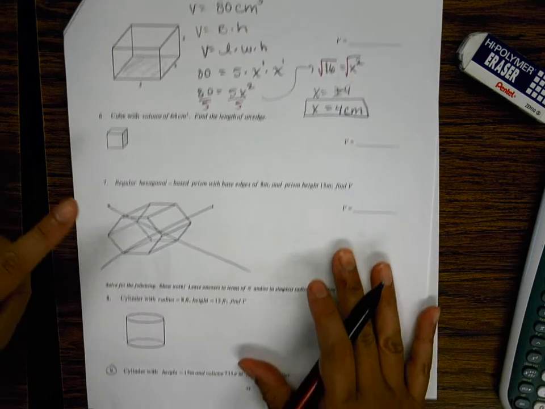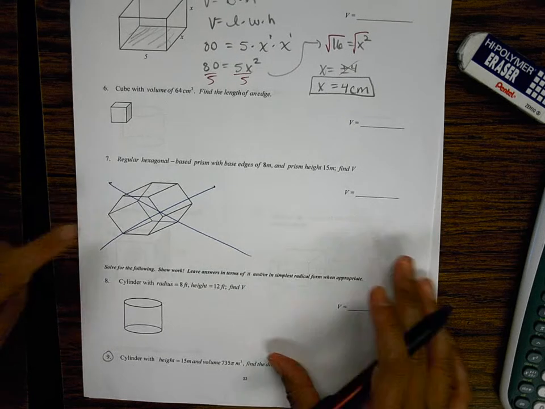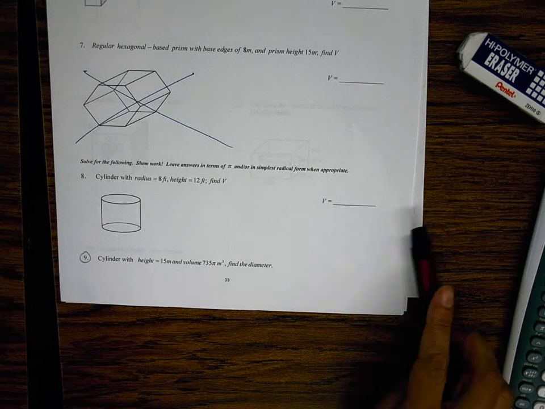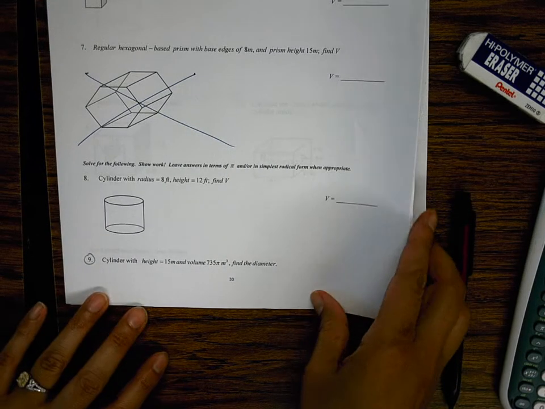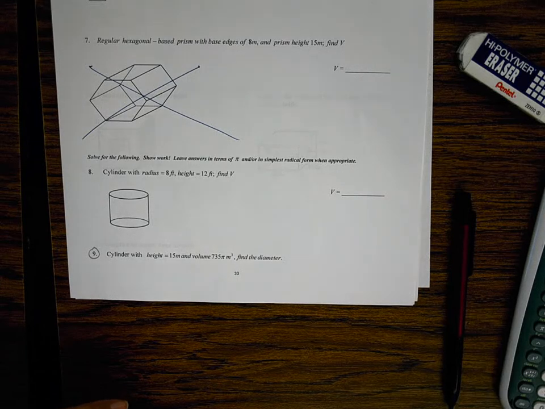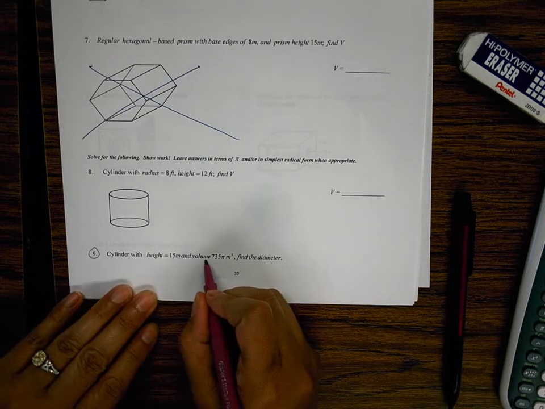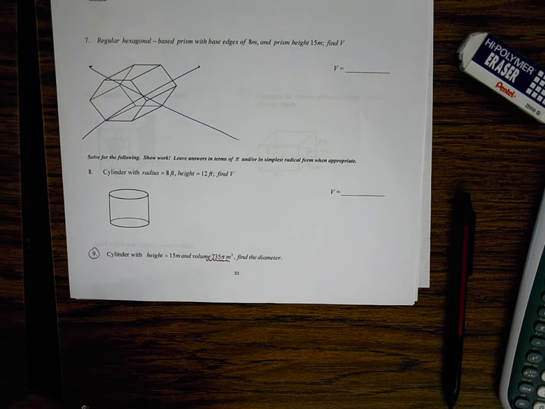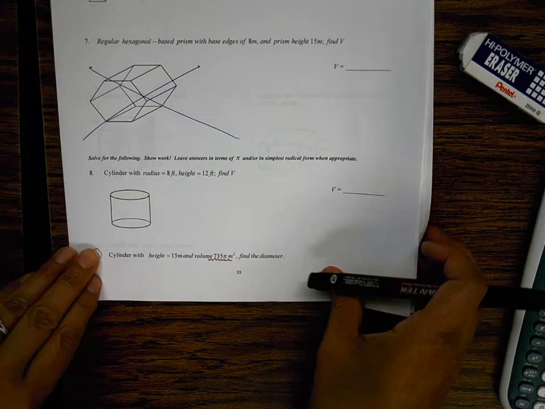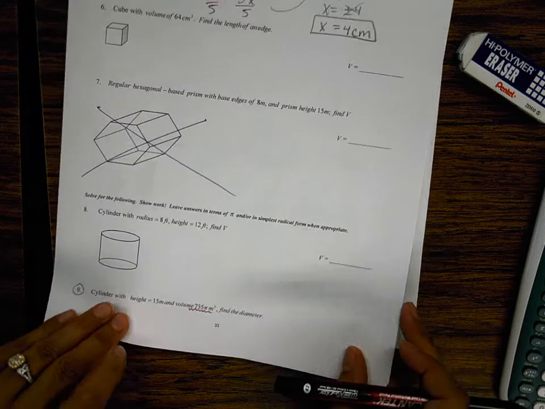Now I told you guys previously to cross out number 7, and I'm going to do number 9, another one that got split between 2 pages. A cylinder with a height of 15 meters and a volume of 735 pi meters cubed, find the diameter. Another one, they give you the volume, you're working backwards. Okay, so I am going to write that same information on the next page.